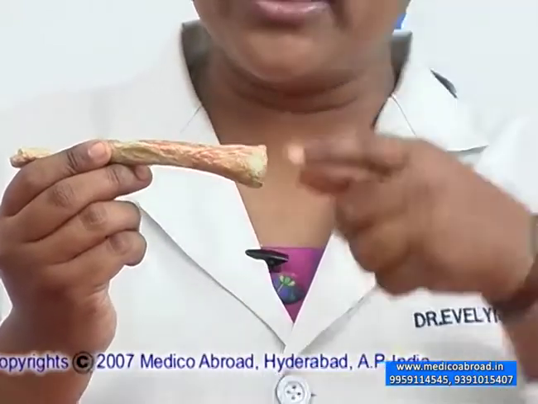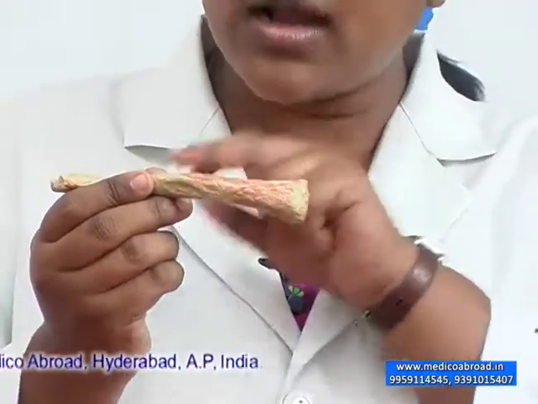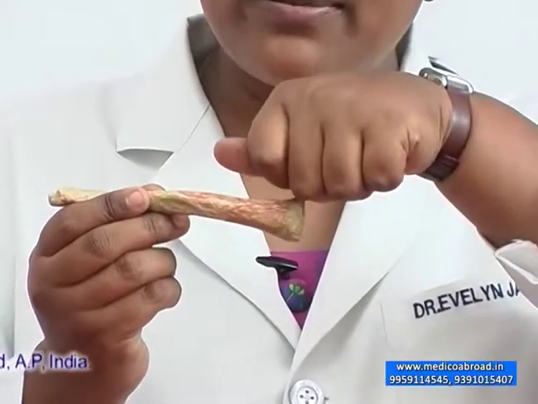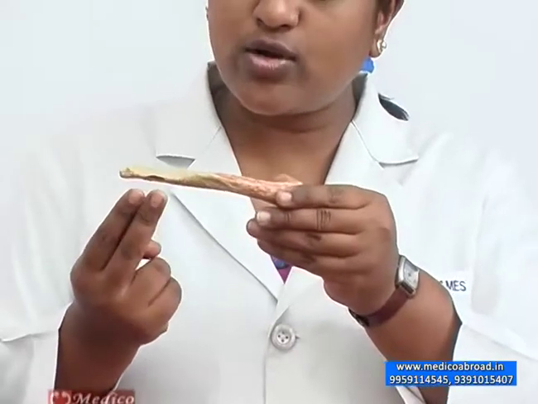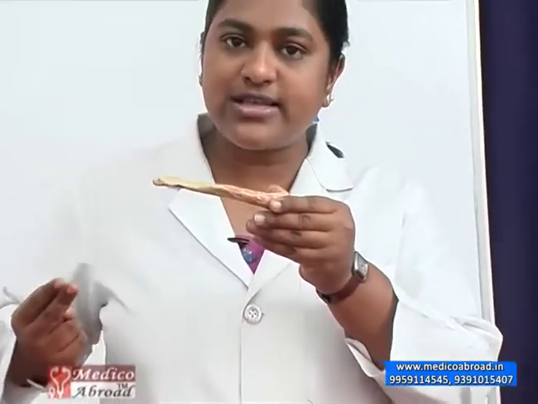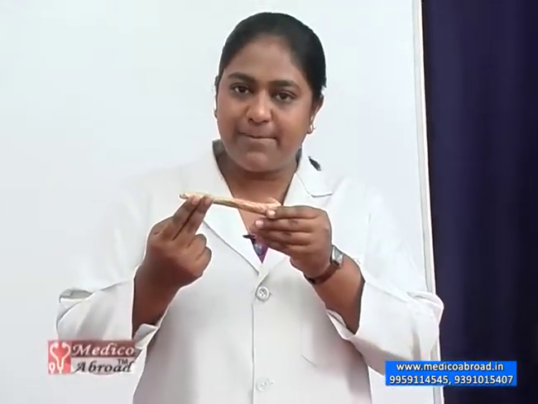They go upwards. So the displacement occurs because one set of fibers pulls the clavicle upwards, that's the sternocleidomastoid, and the other set pulls it downwards and laterally, that is the pectoralis major.